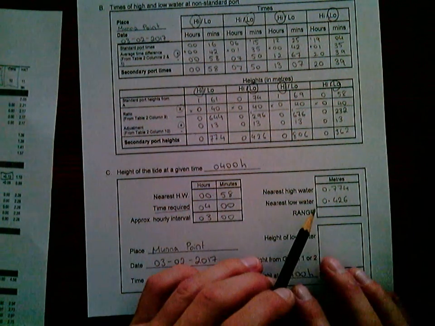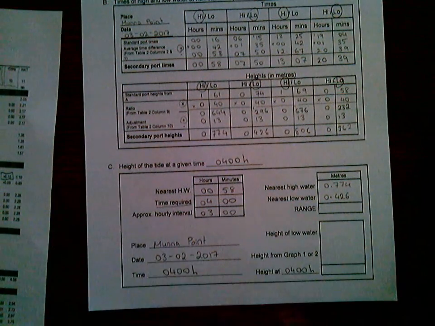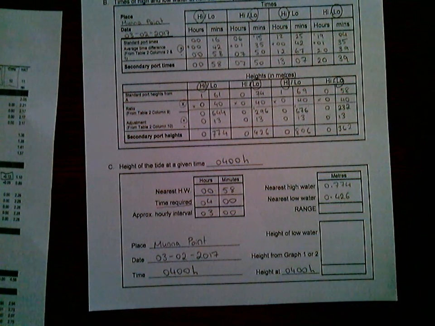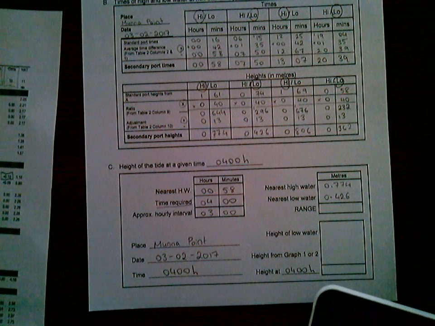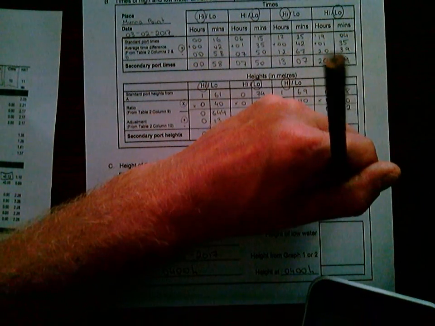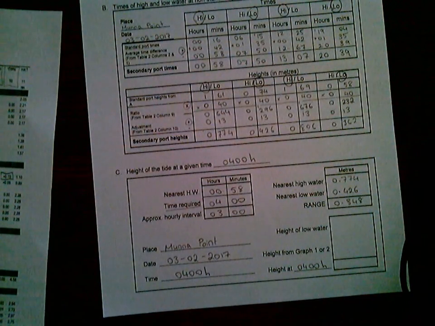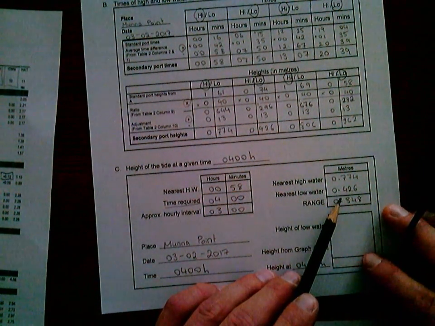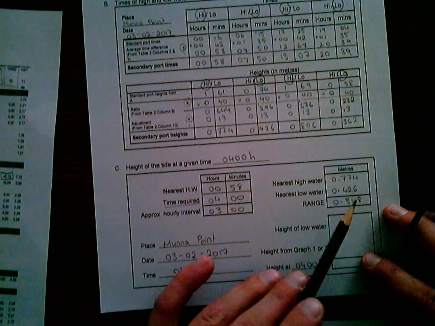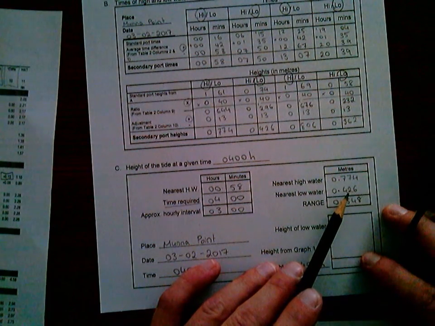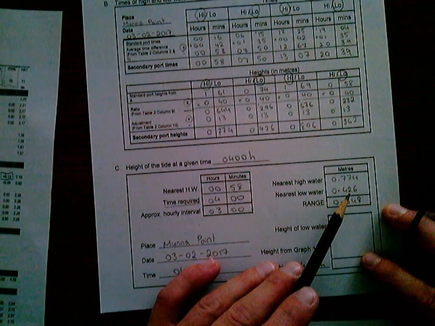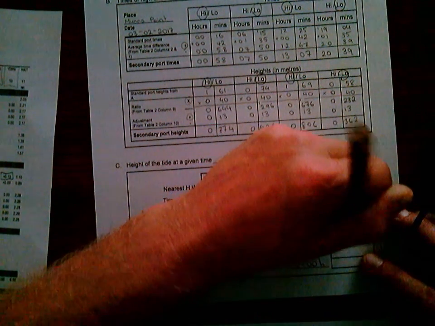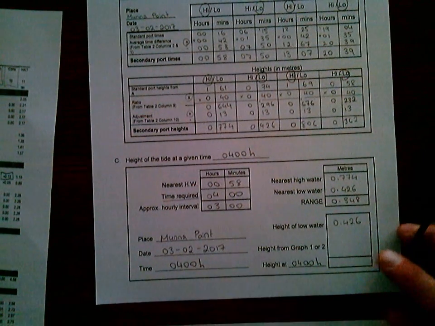Once we've got that, we have to then determine the range. Now the range in mathematics is simply the difference between the high and the low. So we simply take the small one from the big one. So 0.774 take away 0.426 is equal to 0.348. Now the height of the nearest low water, we've just suggested, is 0.426. So we can put in our 0.426 as the height of the low water.